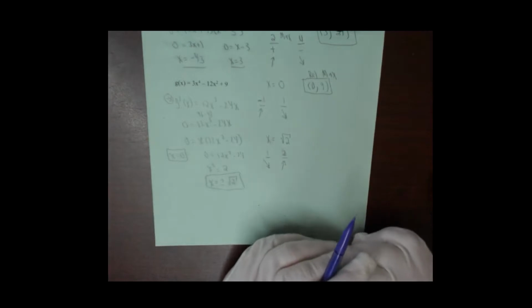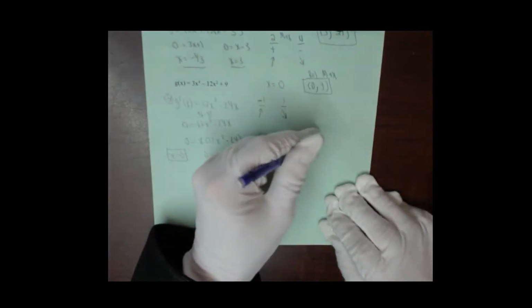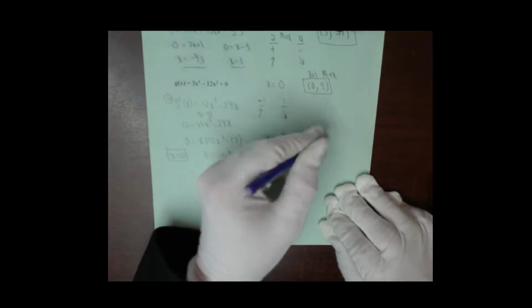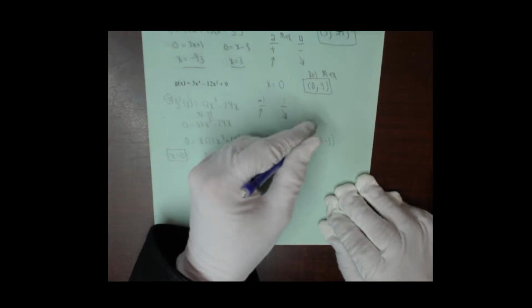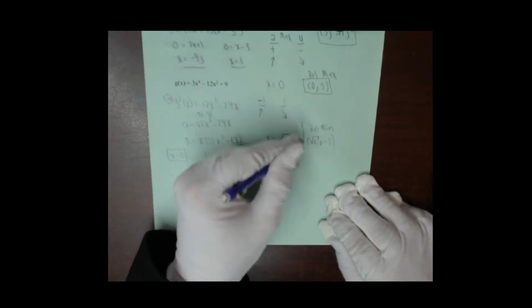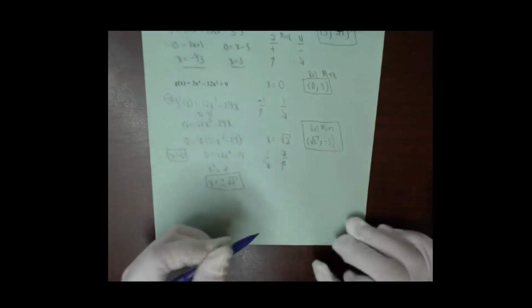And if you plug that value into the original equation, we should get the point square root of 2, -3, is a relative minimum, because we are falling and then increasing.